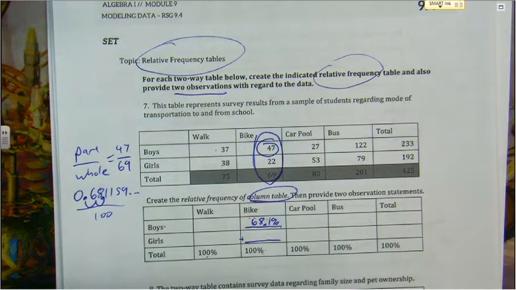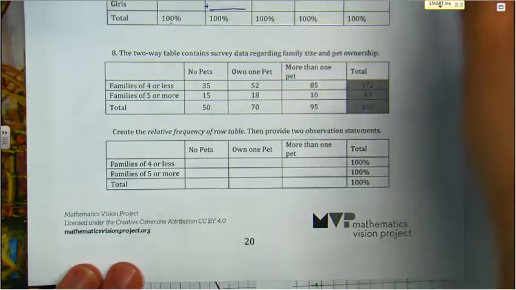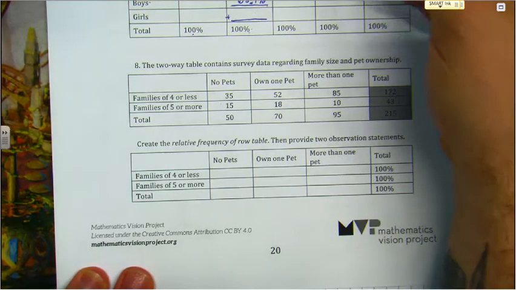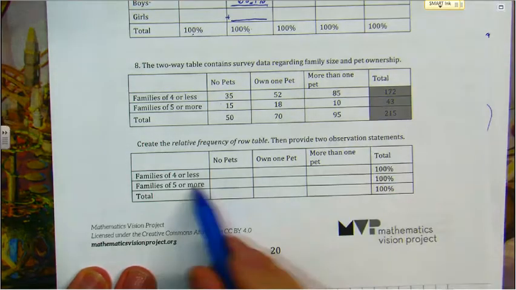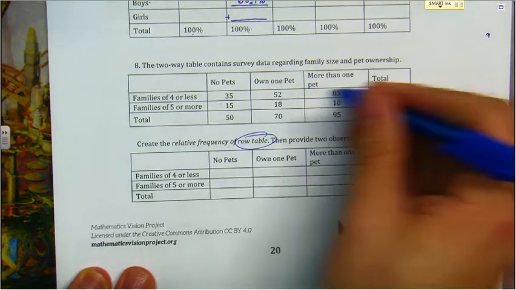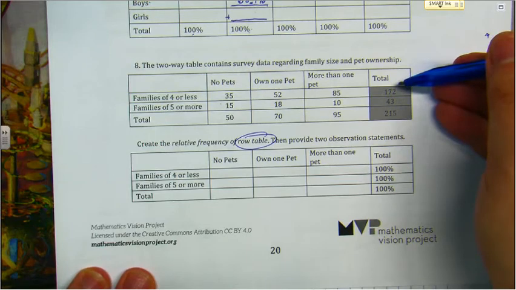and figure out what their relative percentages are. Okay. Number 8 is just slightly different. Number 8 is, this time, instead of caring about how it relates to the column, we're now looking at it as rows. Okay, so now we're seeing how this all relates to the marginal frequency that's in the row.